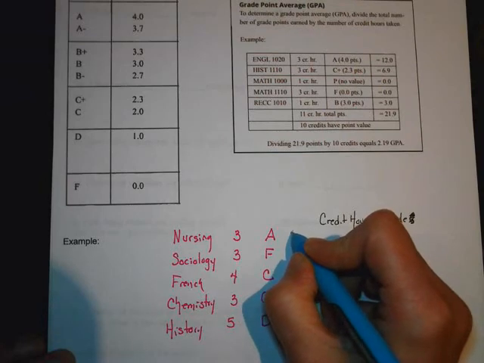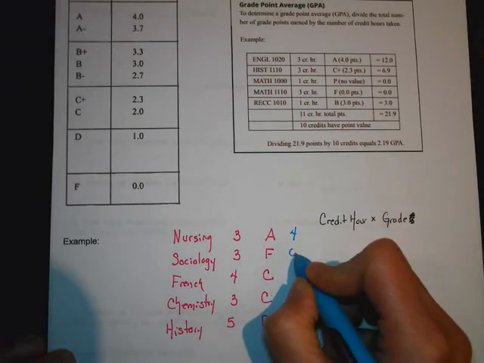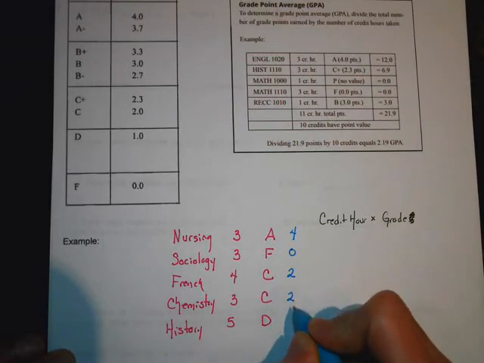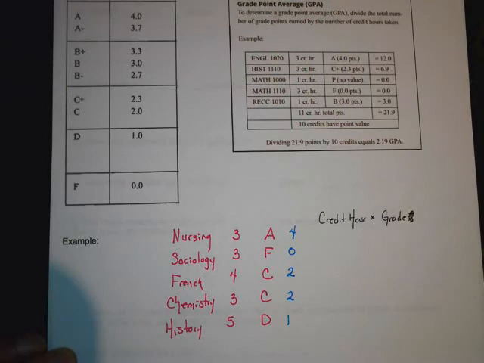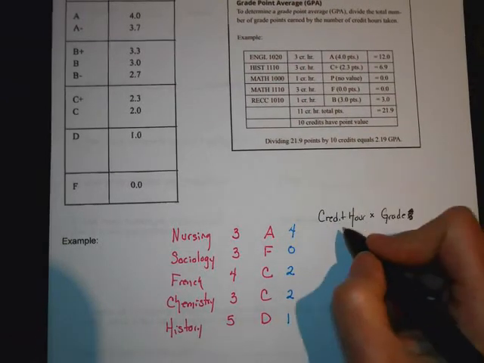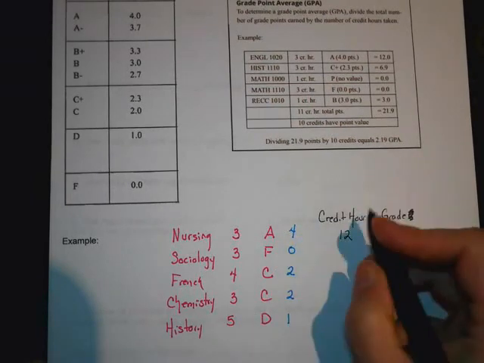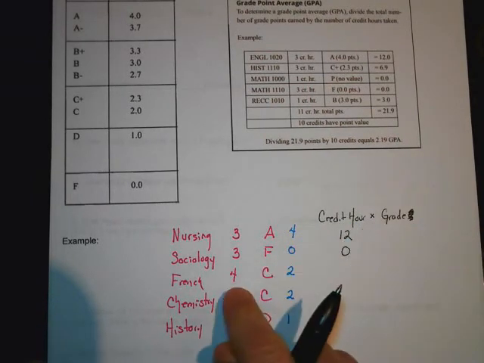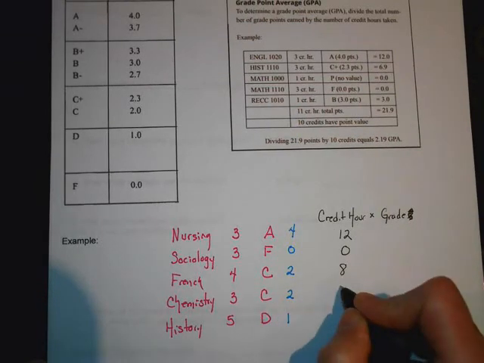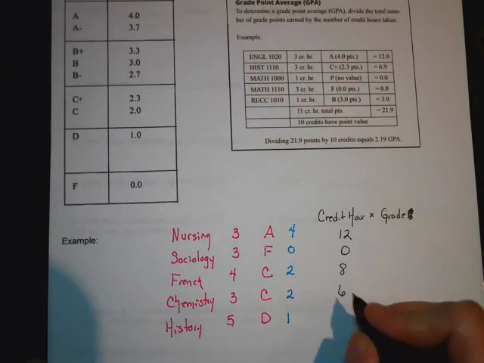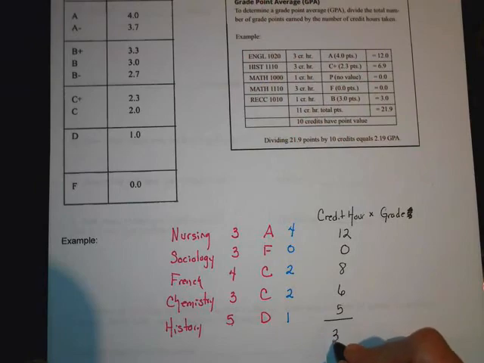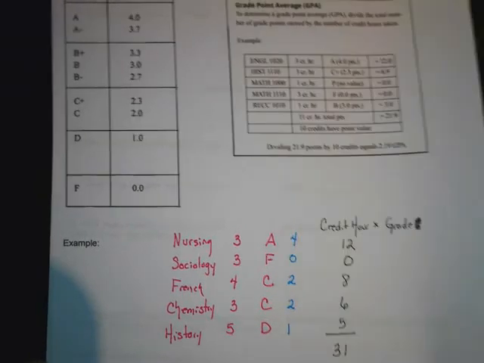So an A is a 4.0, an F is a 0, a C is a 2.0, and a D is a 1. So you're going to take 3 times 4. That's going to give you 12. 3 times 0 is 0. 4 times 2 is 8. 3 times 2 is 6. And 5 times 1 is 5. And then you need to add these up. So that looks like it's going to add to 31.